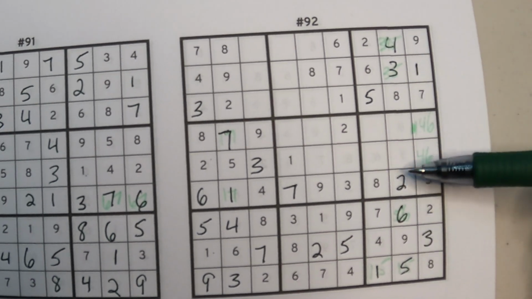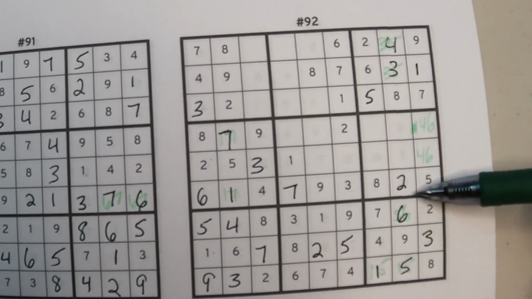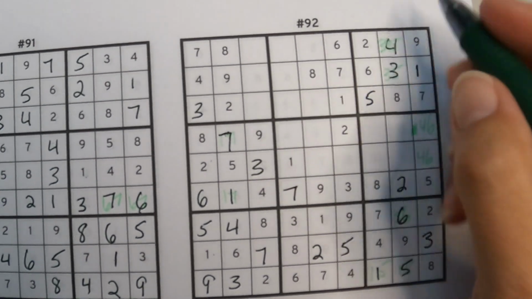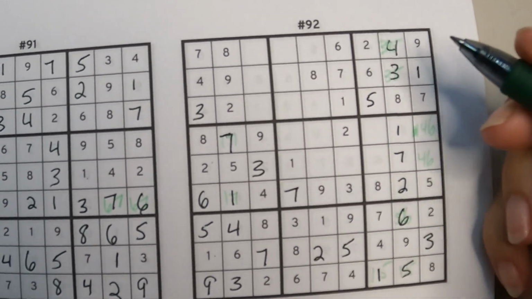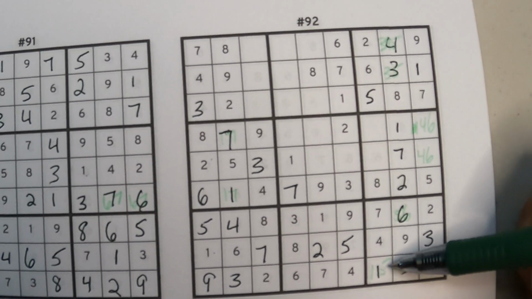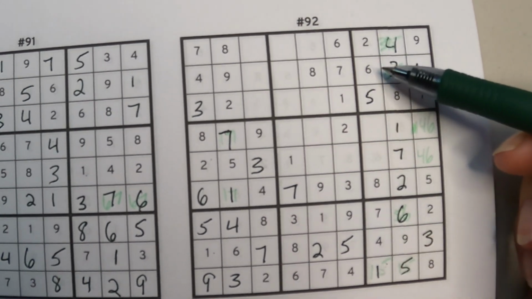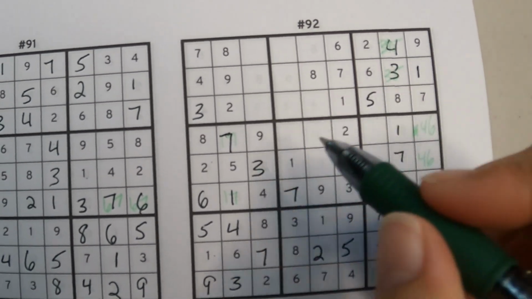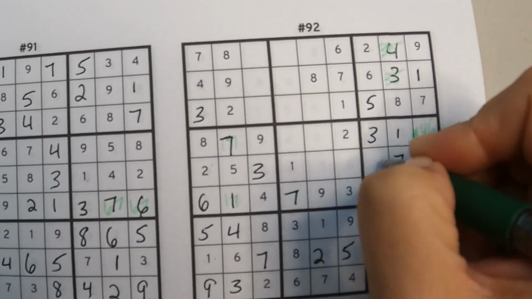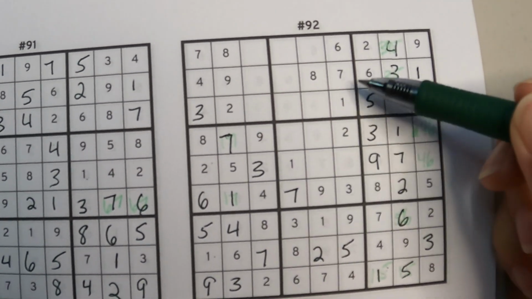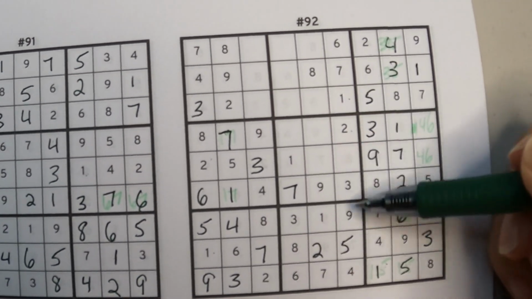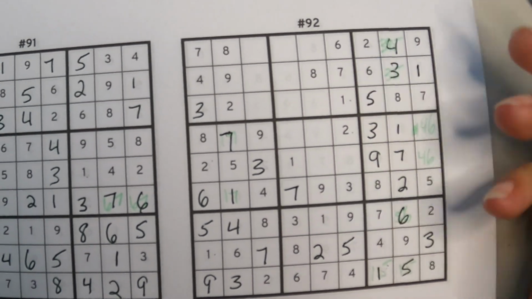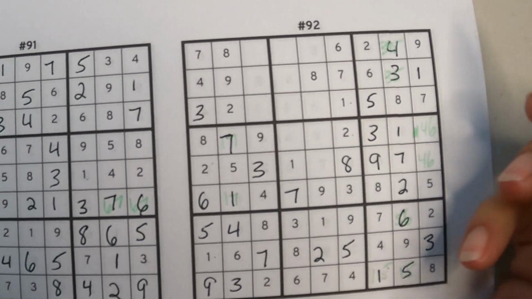For this column then, looks like we're missing 1 and 7. We've got a 7 there, so 1, 7. For this column, we've got 1, 2. We're missing 3 and 9. We've got a 9 there. So 3, 9. For this column, we've got 1, 2, 3, 4, 5, 6, 7, 8.